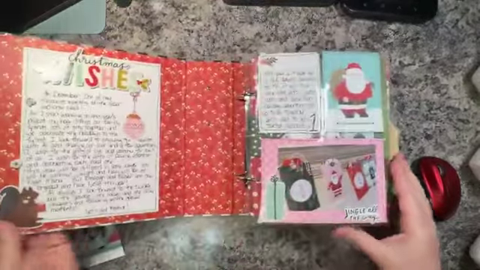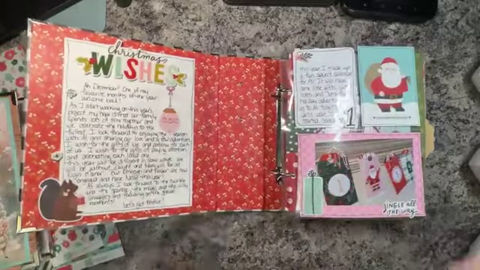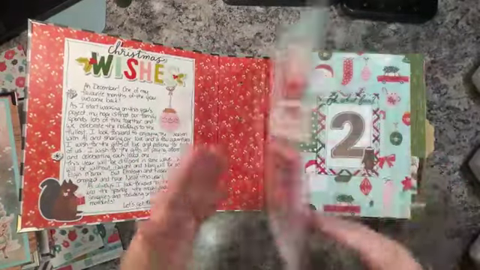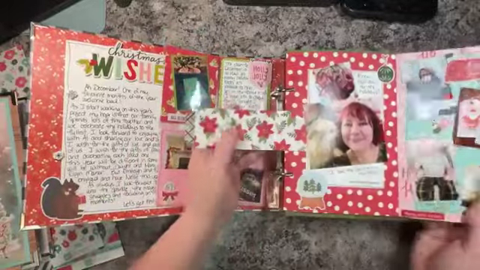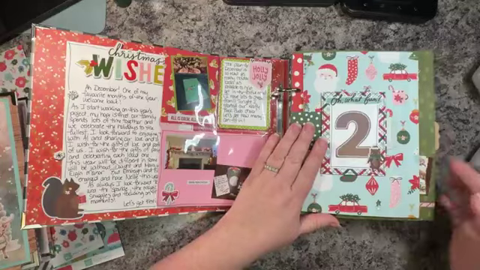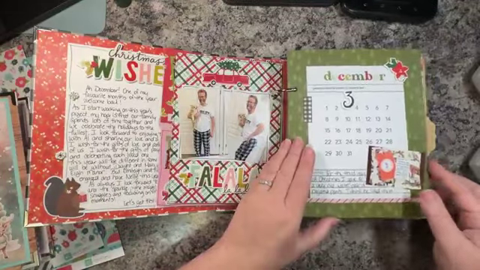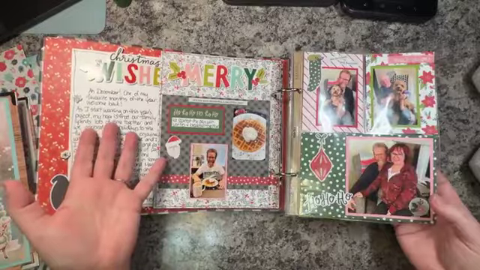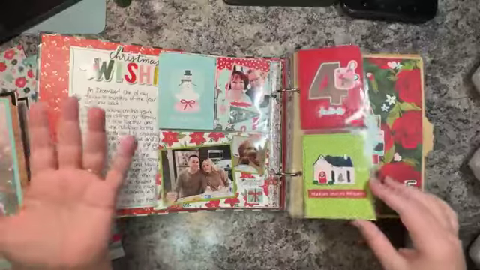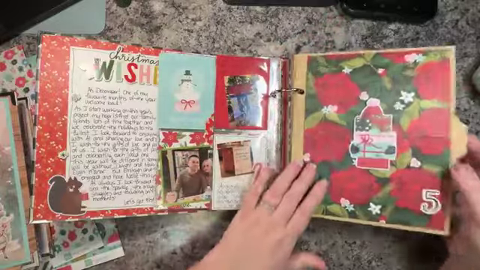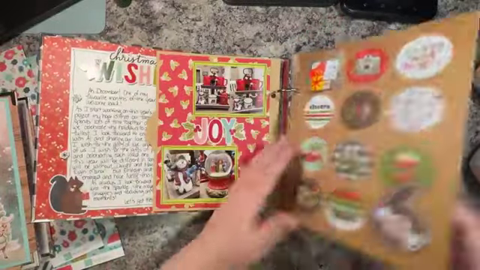So this is just one example of the many albums that I've done over the years. These are just some fun, interactive pages, and I'm sure a lot of you have done these kinds of December dailies or December albums. This is just some quick examples of pages that we can do.